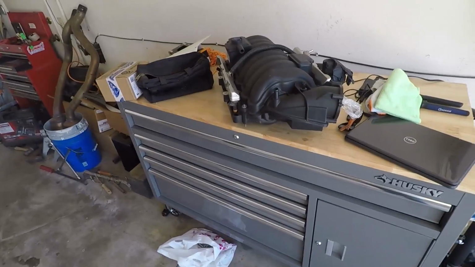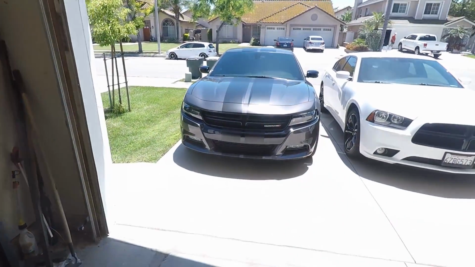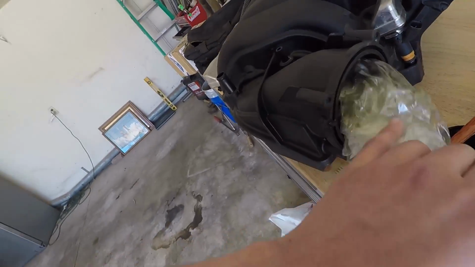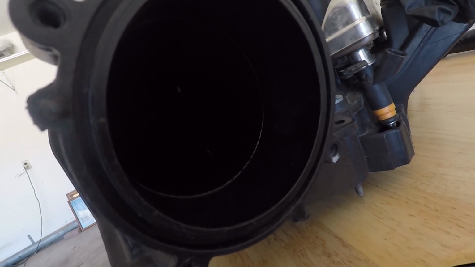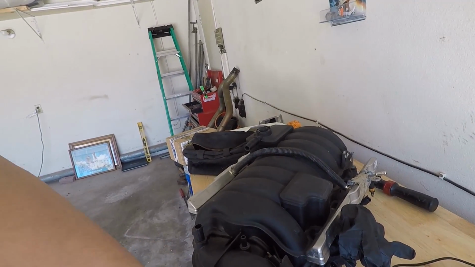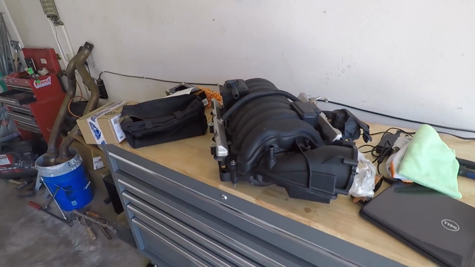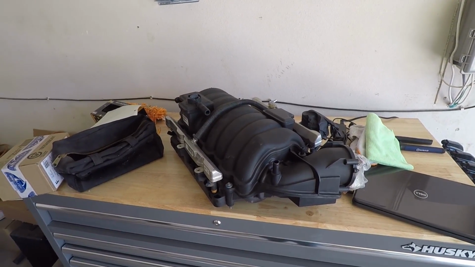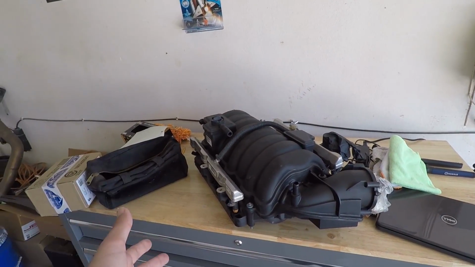I can honestly say it probably looks cleaner than the one that's in my car right now, so I was pretty happy about it. I'll probably shake the hell out of the thing to make sure that there aren't any particulate or particles or things in there obstructing the airflow. Another one of the benefits of this manifold is that it's a lot higher flowing than the 5.7 manifold.